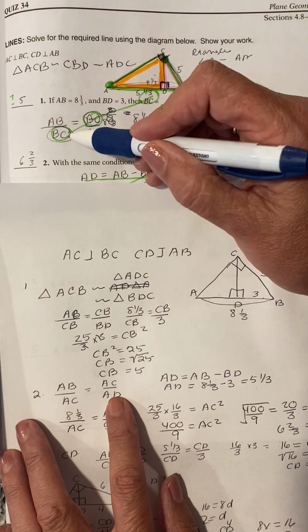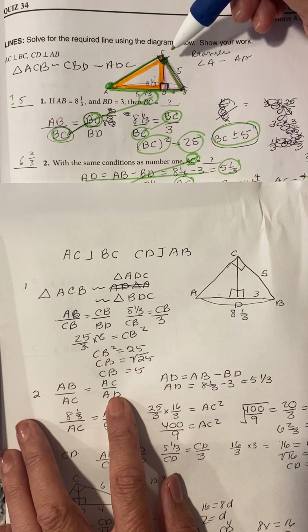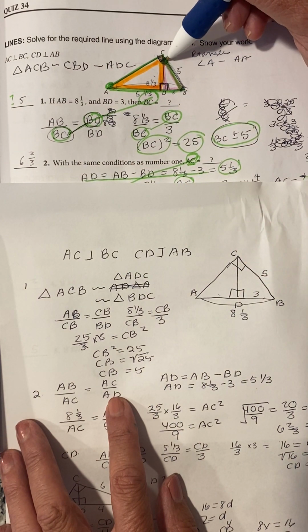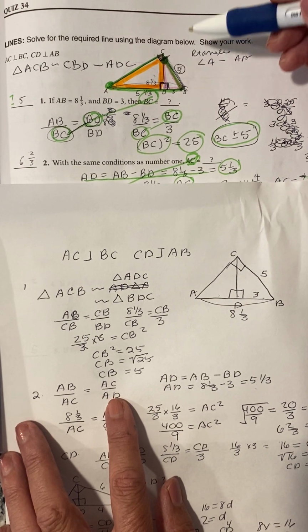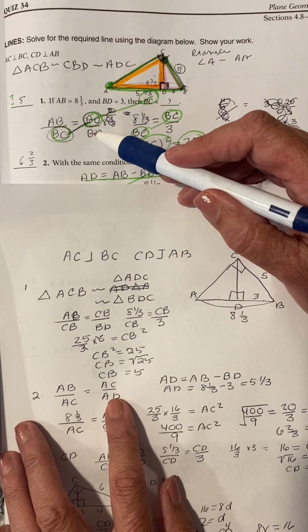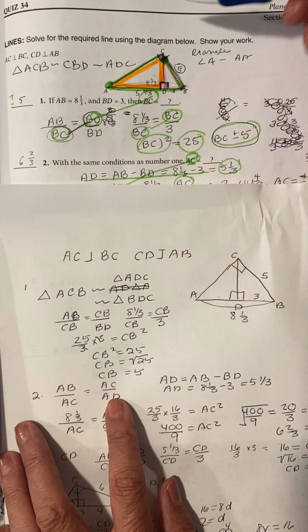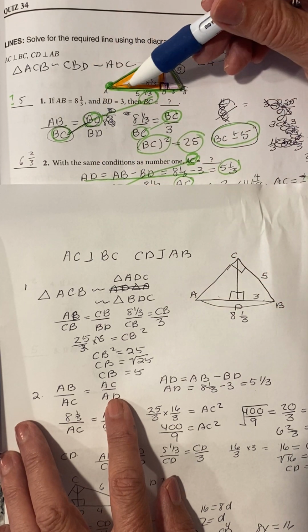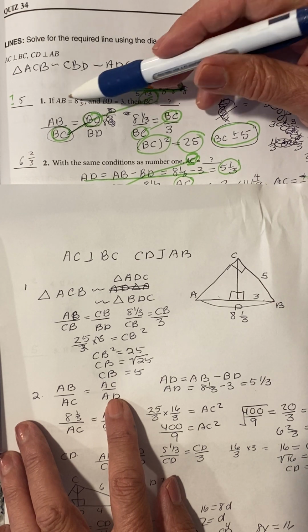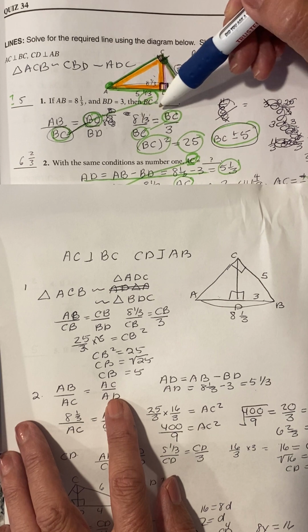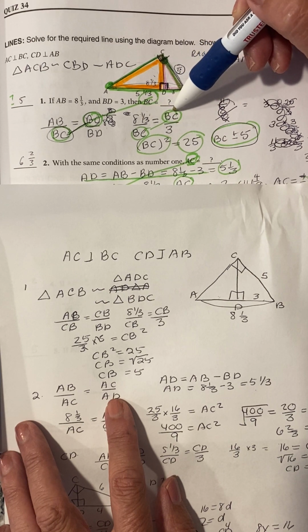So now see how BC and BC is here? We don't know what BC is. We're going to find out that it's 5, but we haven't found this number yet. I just wrote it in, so make sure you put all of your letters. So this BC equals BC. Now we're going to plug these in. AB we found out is 8 1/3. Right there it says AB is 8 1/3, so we put 8 1/3 equals BC.